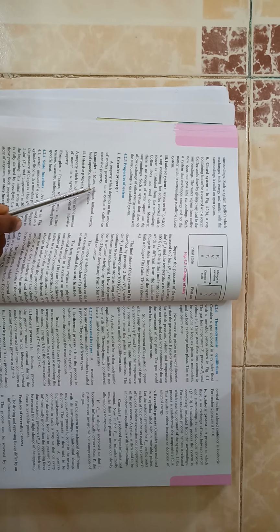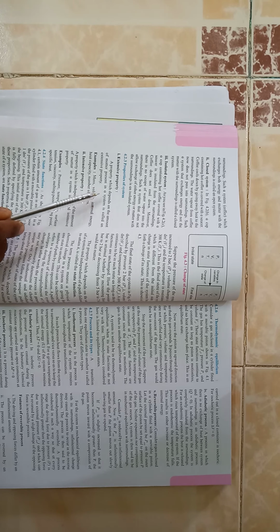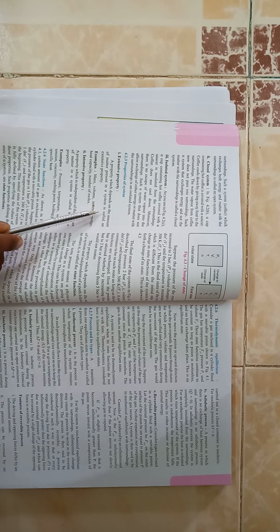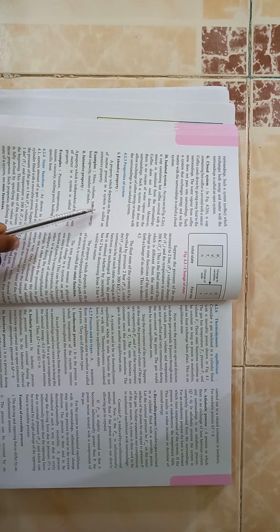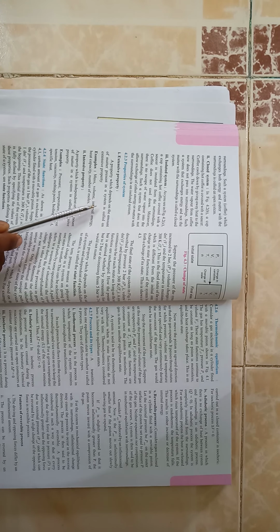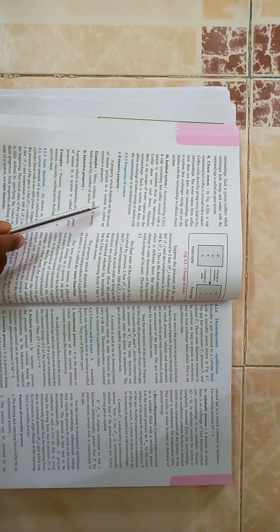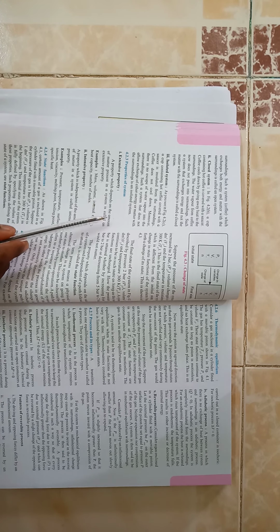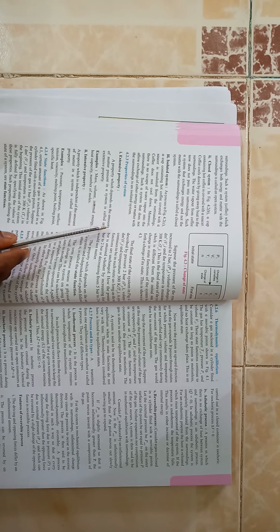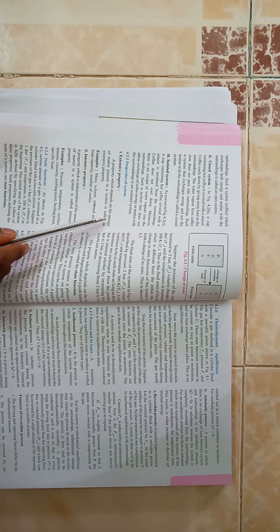See the example. Before that, see the meaning of that property. The property which depends on the matter present in a system. Depends on matter, that is the important point. If the matter is gaseous, liquid or solid, that is important.